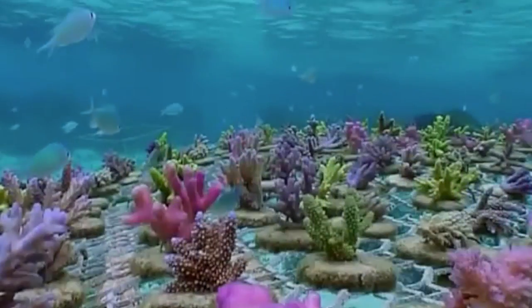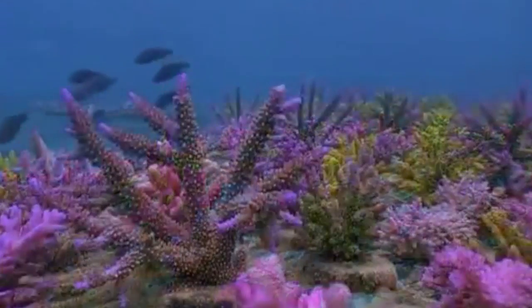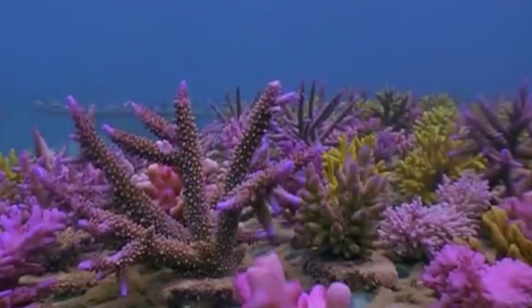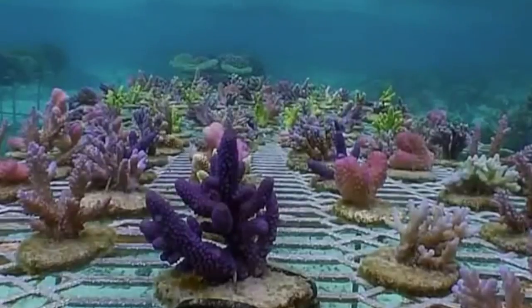All in all, corals are the building blocks of the ocean's ecosystem. Being proactive in growing corals is essential to maintaining sea life as we know it today.